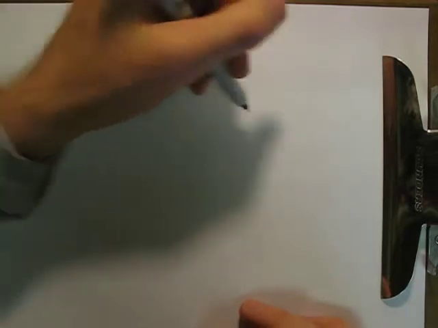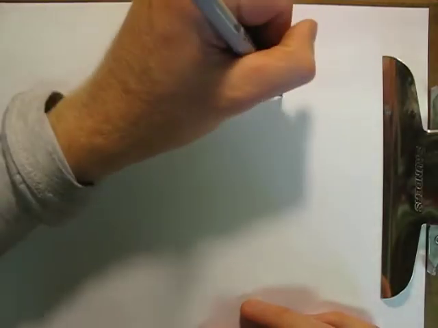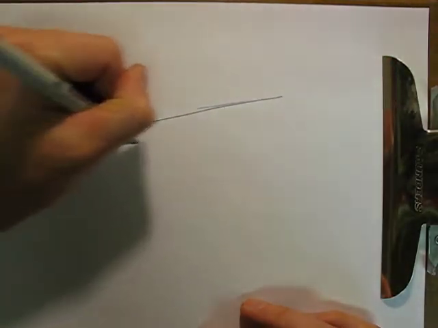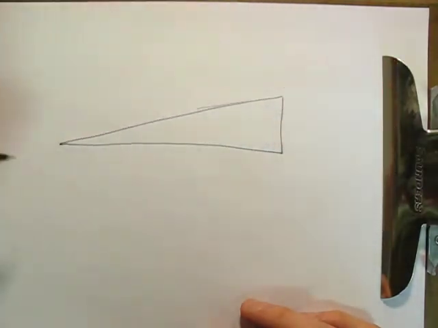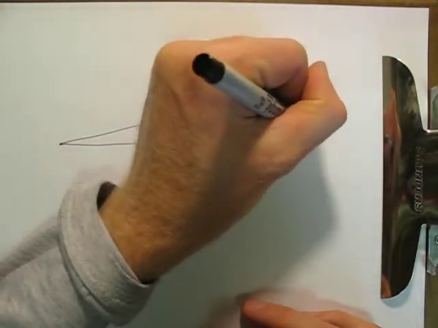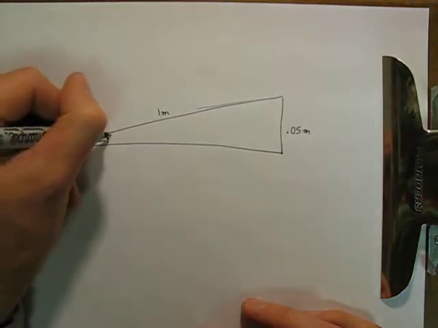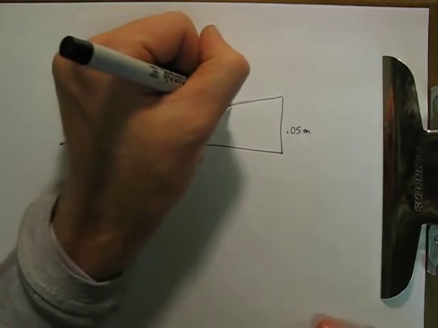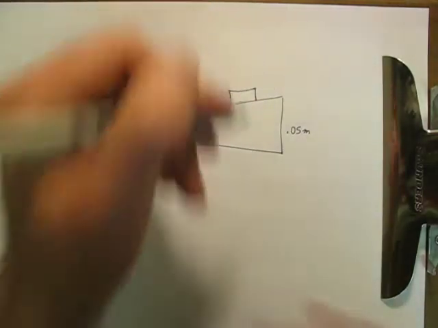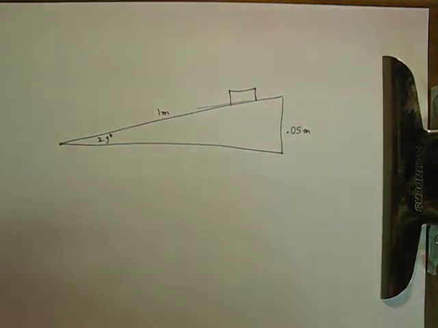Okay, we're going to start talking about vectors. Now, I had an incline like this, where this is 0.05 meters, and this is 1 meter, and this is 2.9 degrees. And we had a cart.